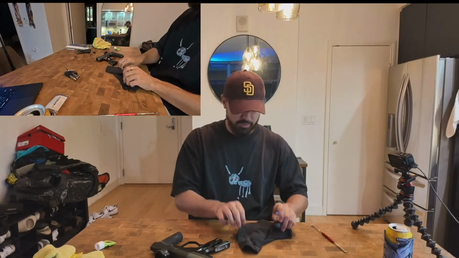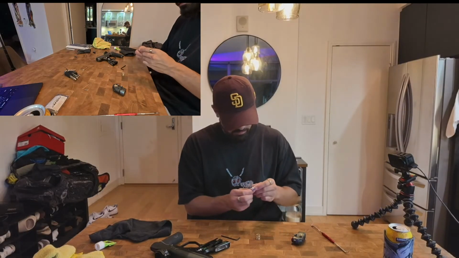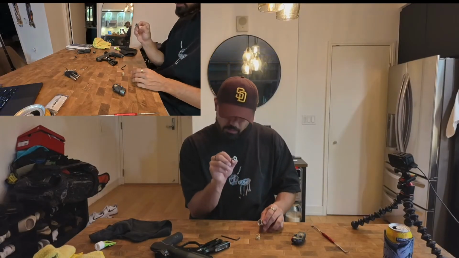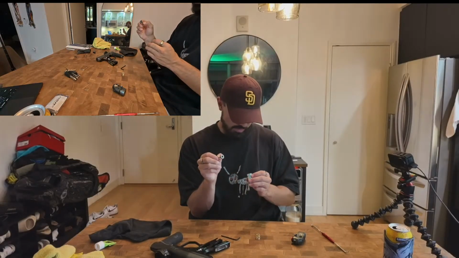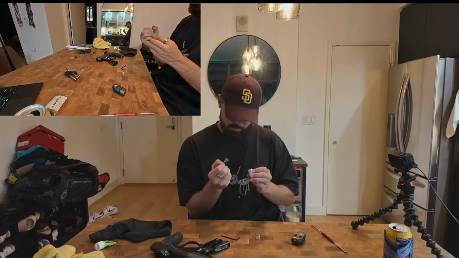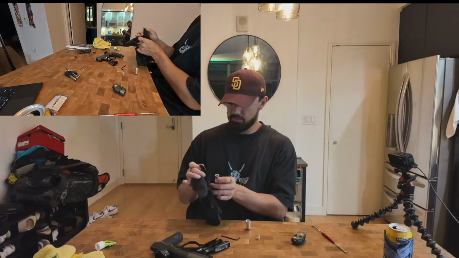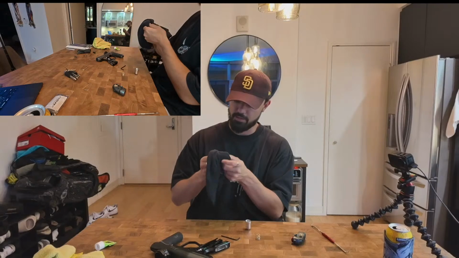Okay, we got a spring. Looks like we got a plunger that's kind of stuck. There it is. Okay, yeah, a little grimy. That is definitely a little grimy in there. So, clean all this up. Maybe put new O-rings on. Maybe just put some new oil on it. Some new lube. Call it a day.